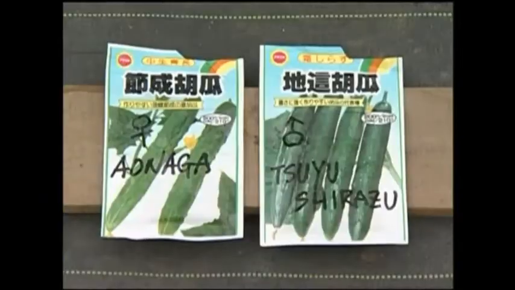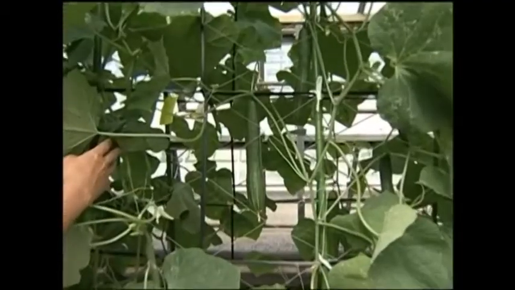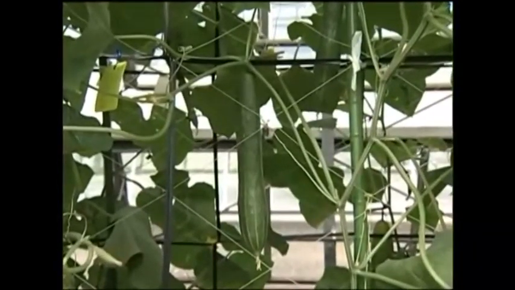And the cucumber F1 cross uses a female parent that is a lateral branching type and tastes good, and the male parent, another lateral branching type, stands up to dryness extremely well. So the F1 we get from these parents both tastes good and is highly tolerant to dryness.